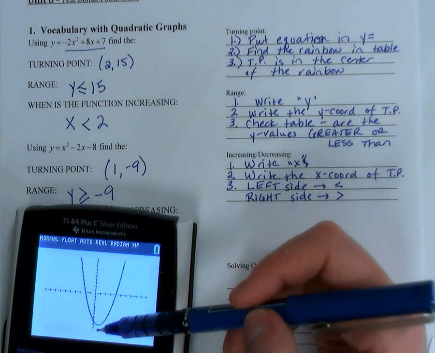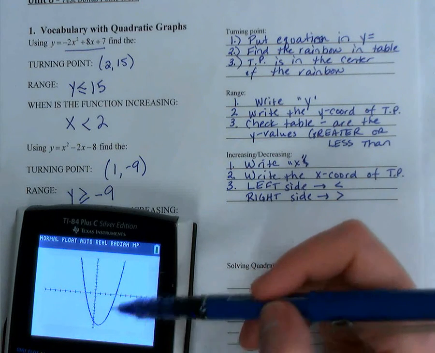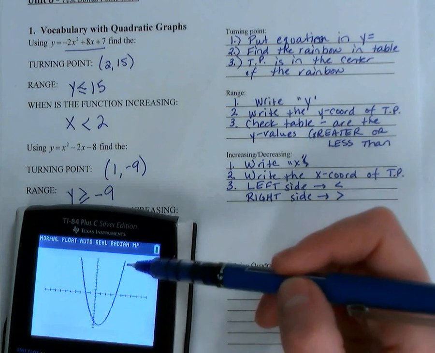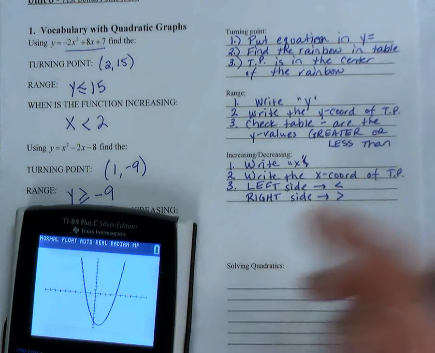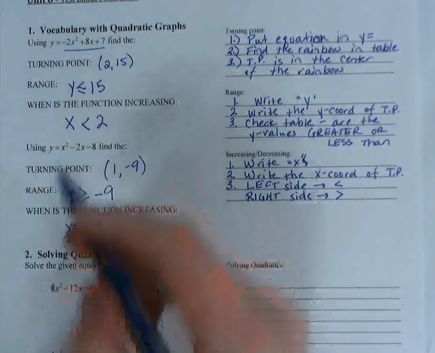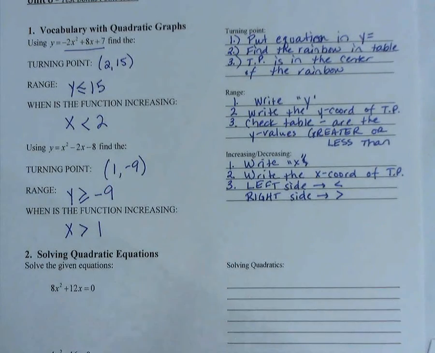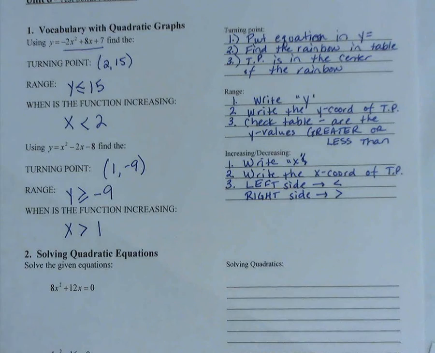Here's my turning point, and then I start to increase. So I'm actually increasing on the right-hand side. Right-hand side means I use the greater than. Okay? So that's the first piece of work you want to do with Unit 8.